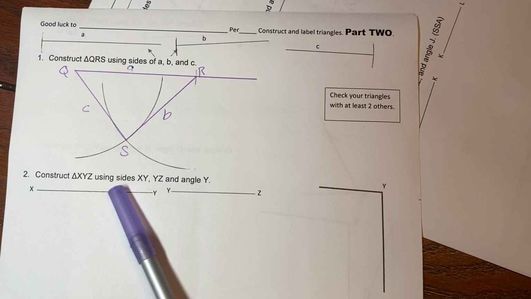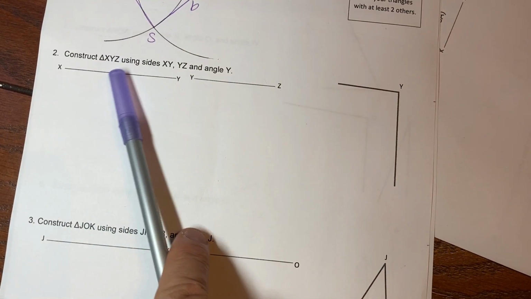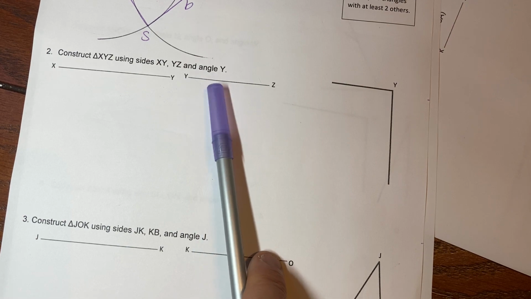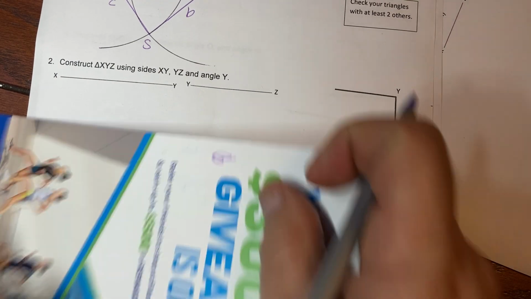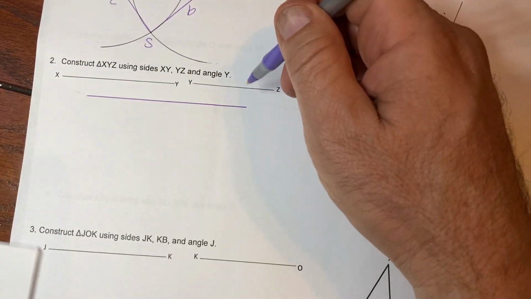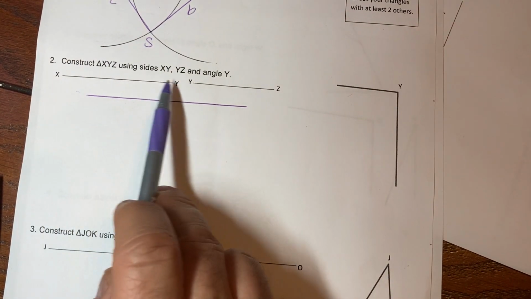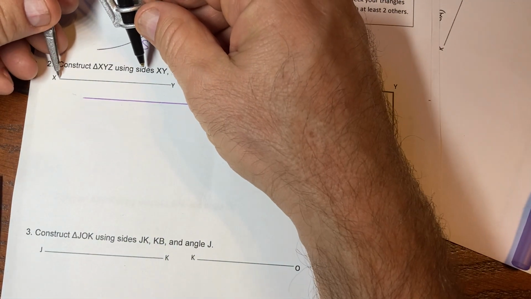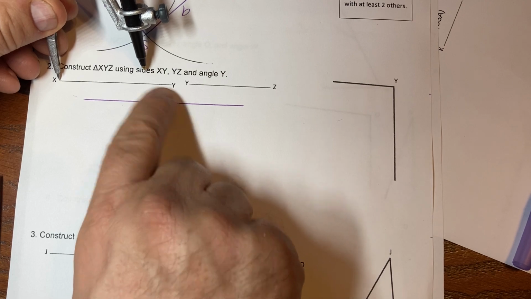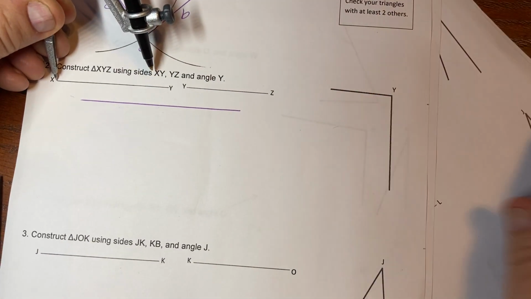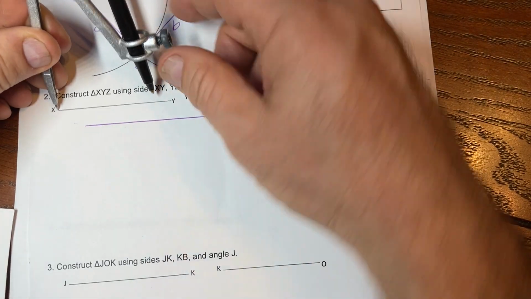What about here? This one. Construct triangle XYZ using sides XY, YZ, and angle Y. What? Okay, so let's start with, I'm going to copy XY first, side XY. So side XY, pointing the compass there. This pencil has to go right there through point Y. So, zoot, zoot.